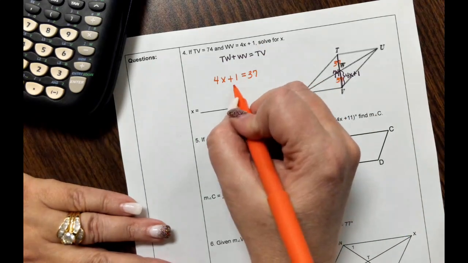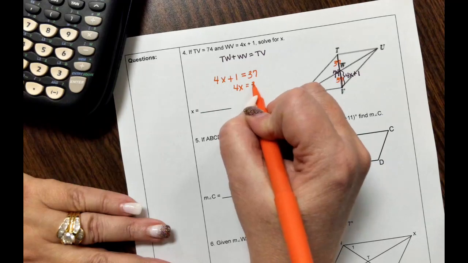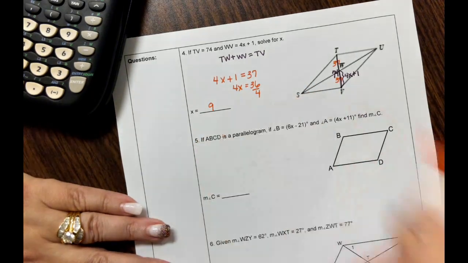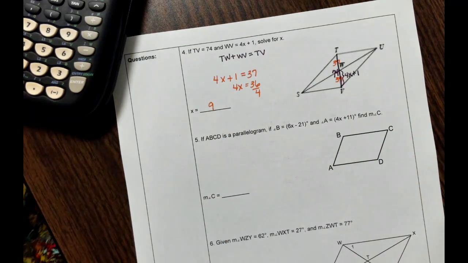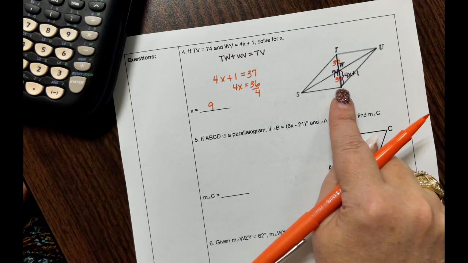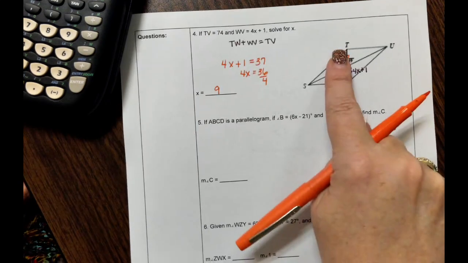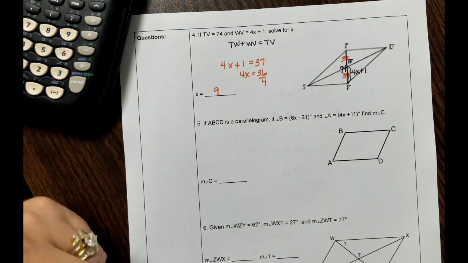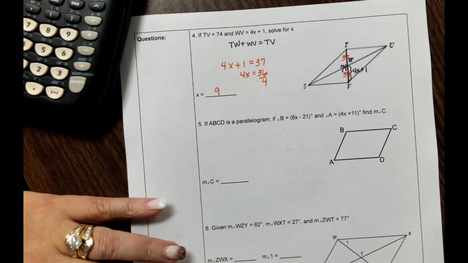Subtract 1 from both sides and you get that 4x is equal to 36. Divide both sides by 4 and you get that x is equal to 9. Okay, so what we wanted to know is what is the x value that has to exist so that this piece can be 37 so that the whole thing can be the 74 that I said it is. The diagonals bisect or cut each other in half.